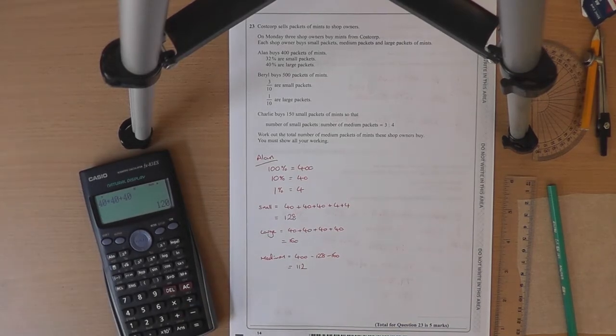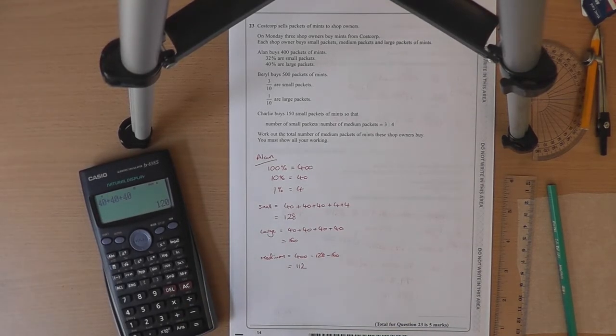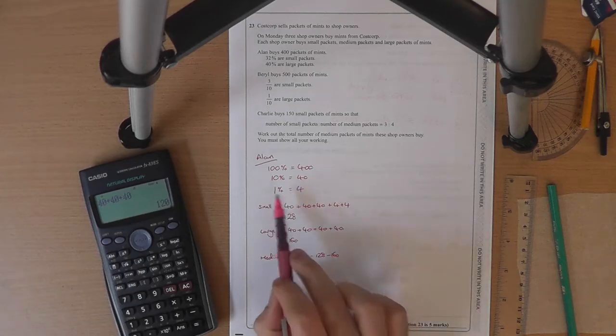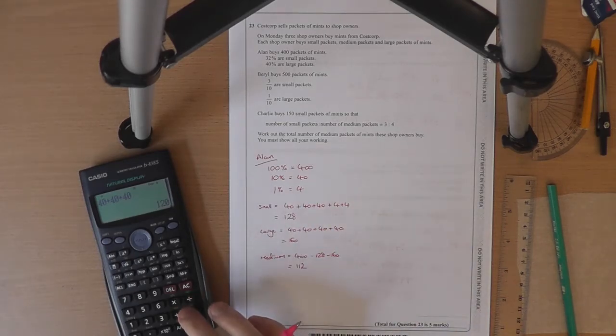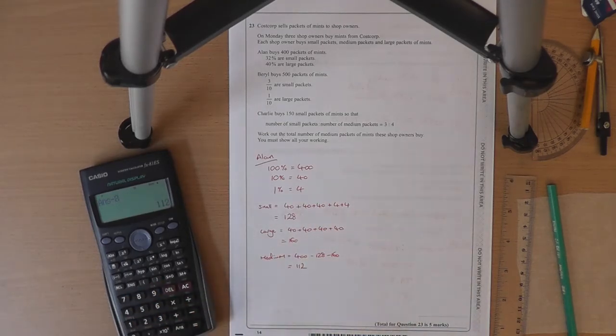30% will be 112. And if I take off 2%, well, 1% is 4, so 2% would be 8. Take away the 8 would also get me to 112. Either is fine as long as it's clear what you're doing. We should still get to 112 overall.